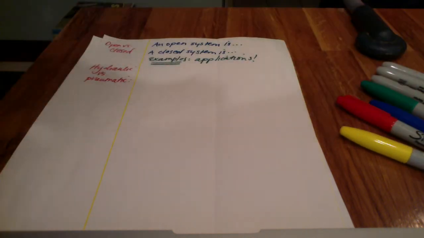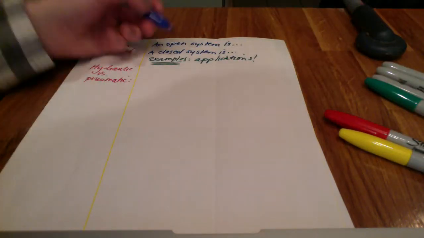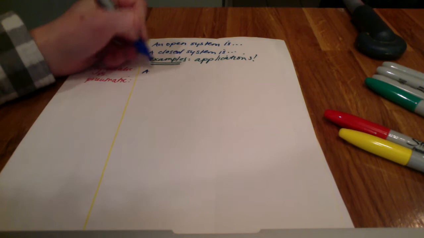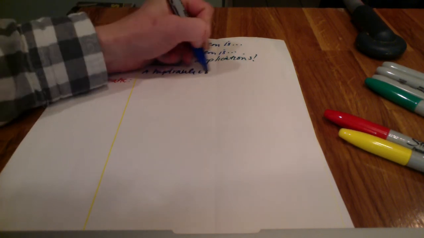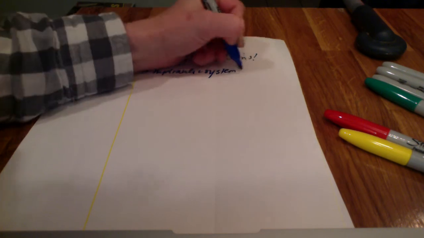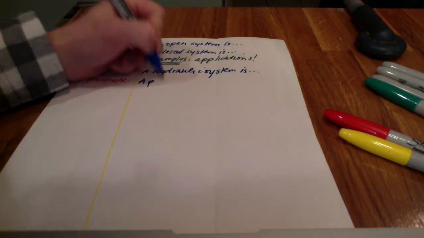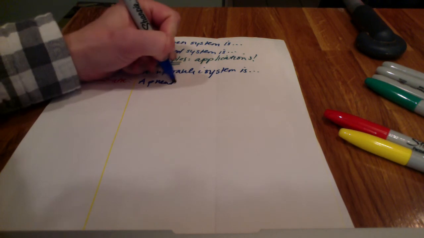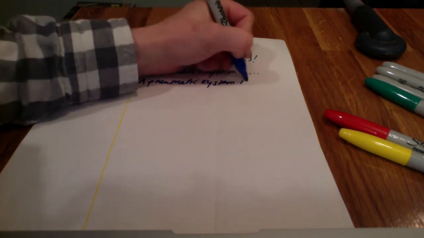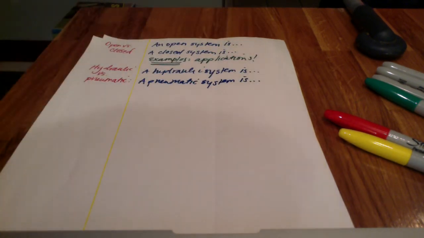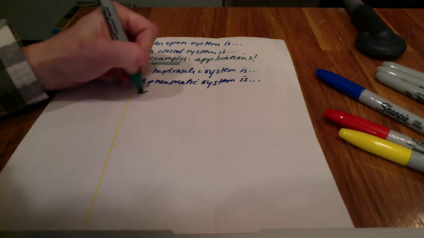Hydraulic versus pneumatic systems. And again, you want to come back over here and in your study guide, write, a hydraulic system is, and you fill that in, a pneumatic system is, and again, very important that you have examples of each.